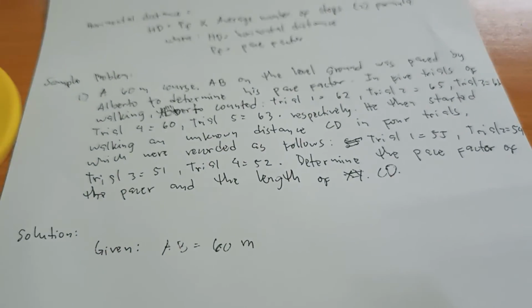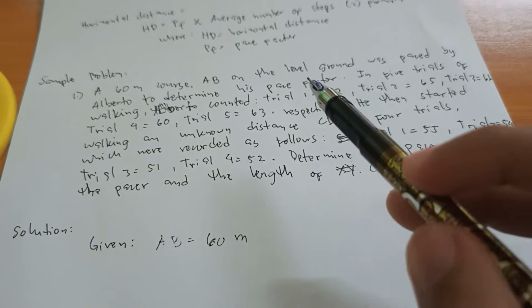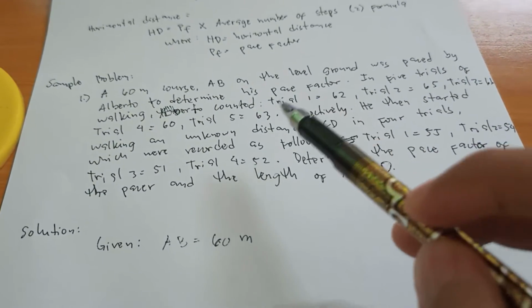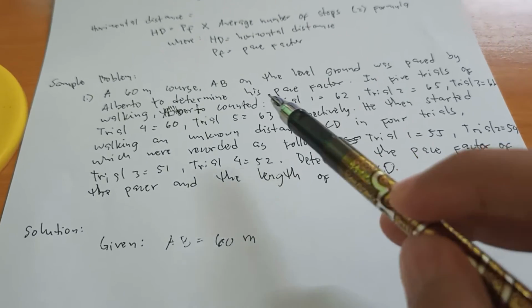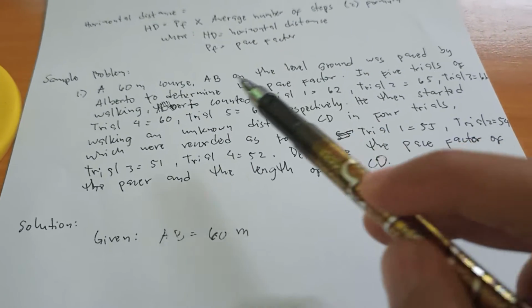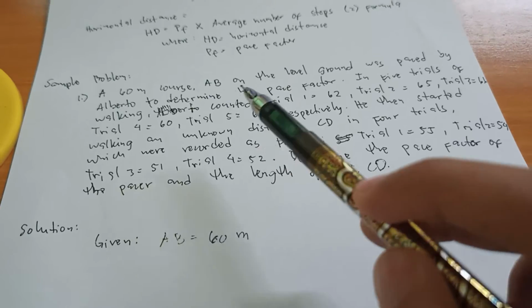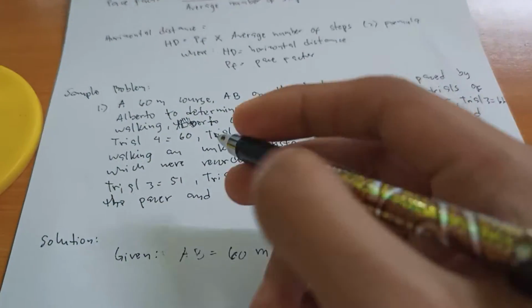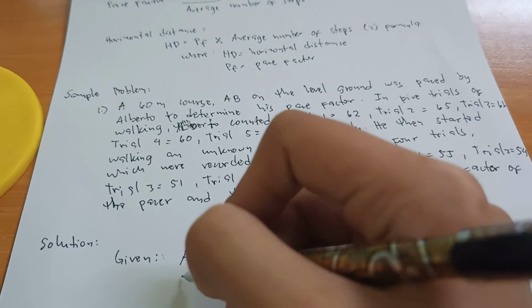Okay, that is one of our givens. Then Alberto, in order to determine his pace factor, he traversed point A to B 5 times. That is why we have here 5 trials.